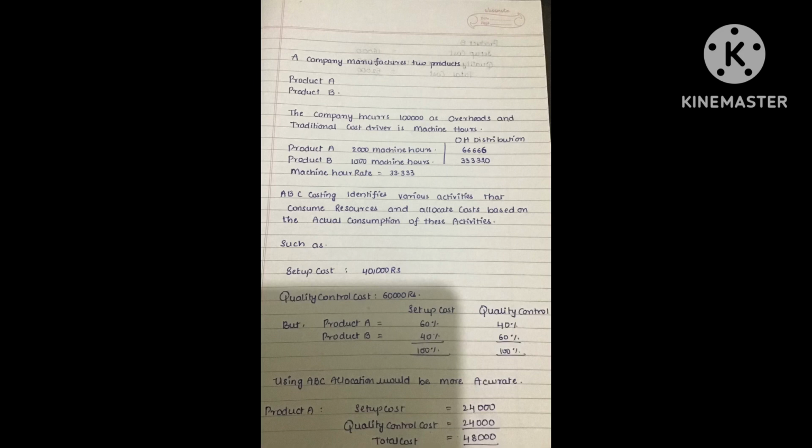Suppose setup cost is 40,000 rupees and quality control cost is 60,000 rupees. But in product A, setup cost is 60% and in product B, setup cost is 40%, and quality control cost in product A is 40% and quality control cost of product B is 60%. So once we identify the activities done in each product, we can allocate the overheads based on the activities.